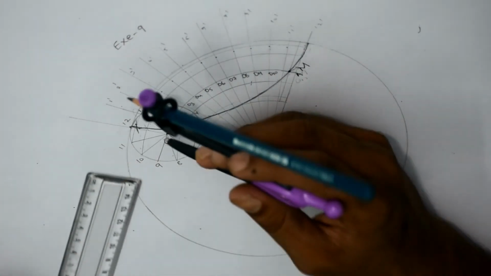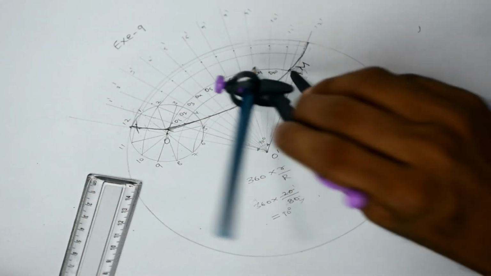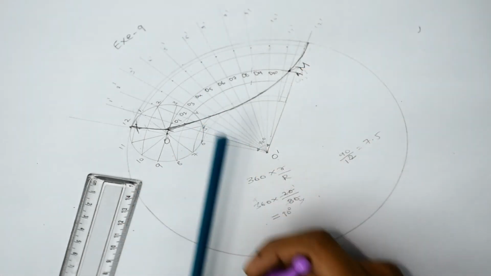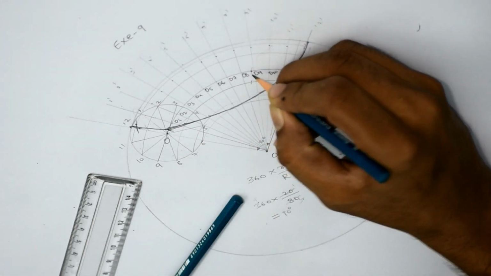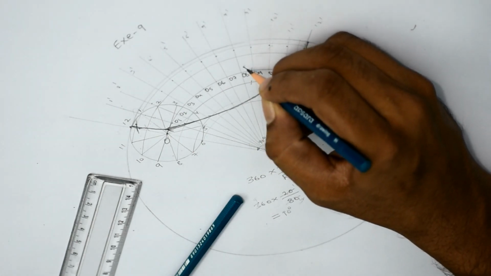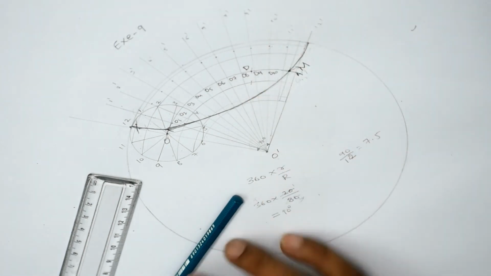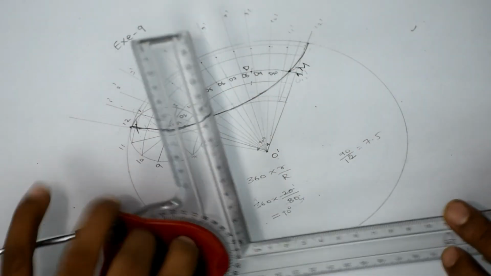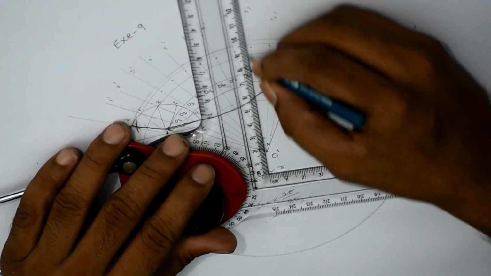With 20, we have to take the radius of 20 mm, and with center M we have to cut the locus. We'll get one point here. Name this point D, something D, and we have to draw a line parallel to this.